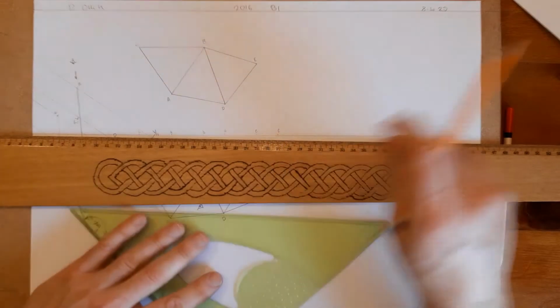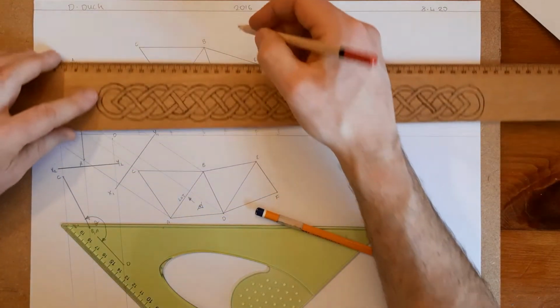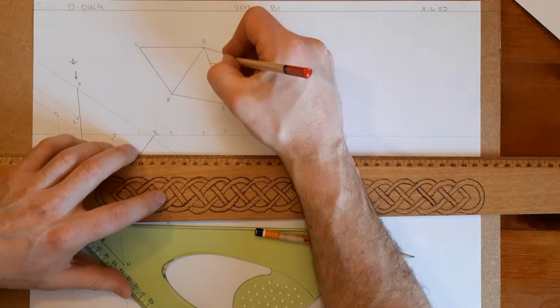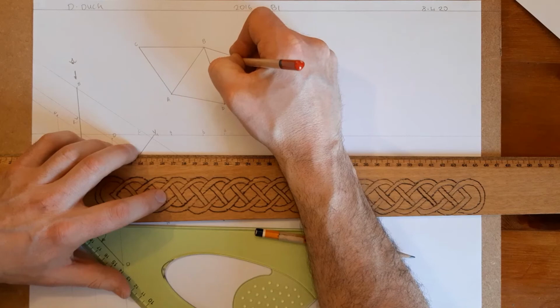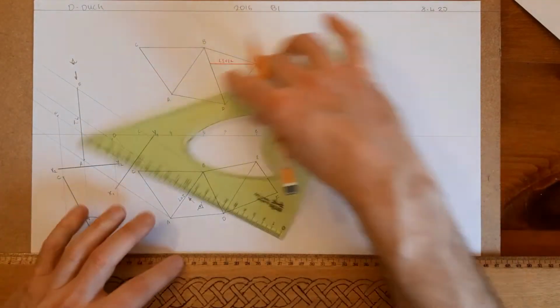But in this case, we've been asked to draw a horizontal line. So you could draw a horizontal line anywhere up here, but why not take it from E, make life easy for yourself. That is a level line, which means in the opposing view, which is our plane, that'll be a true length line.